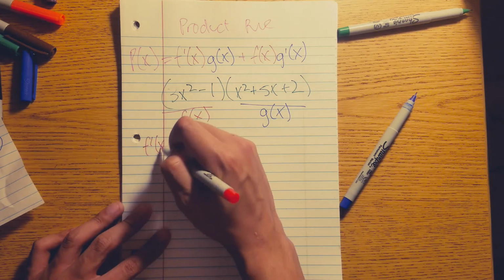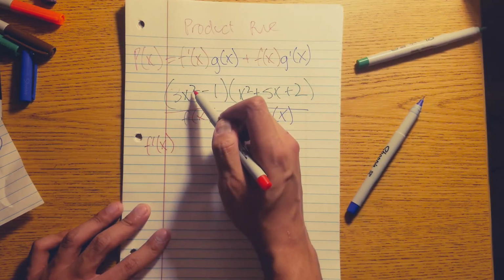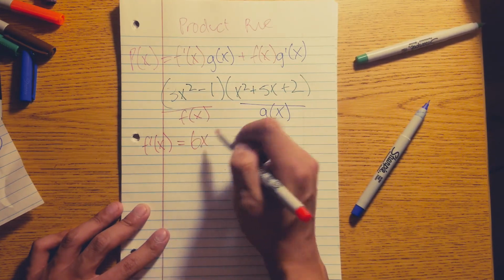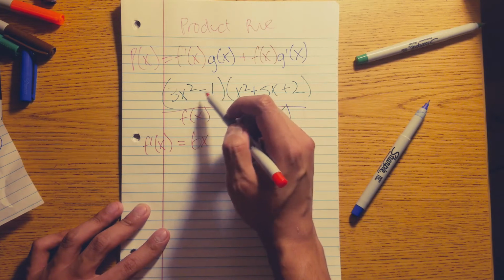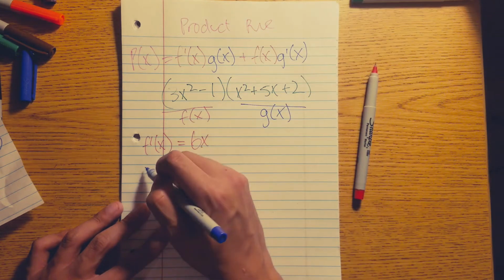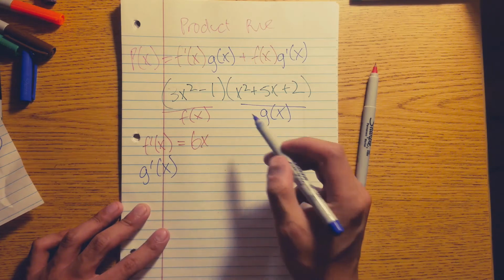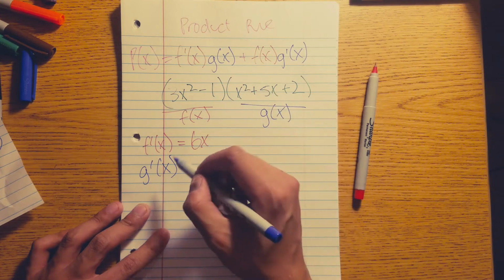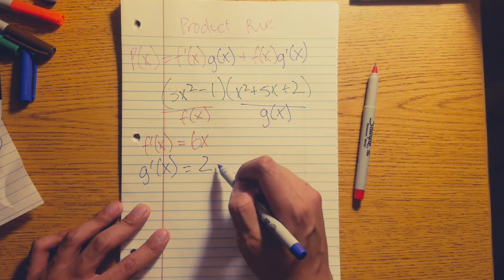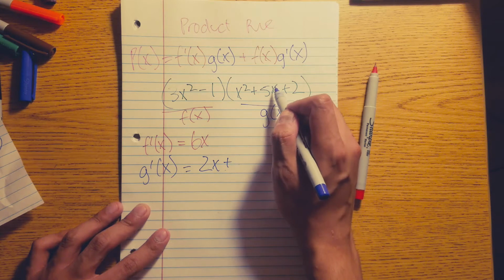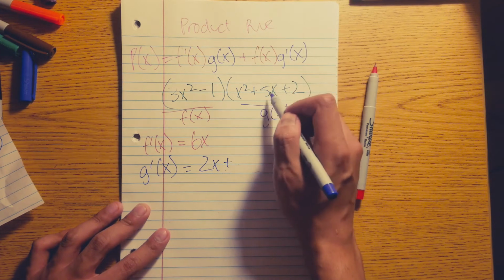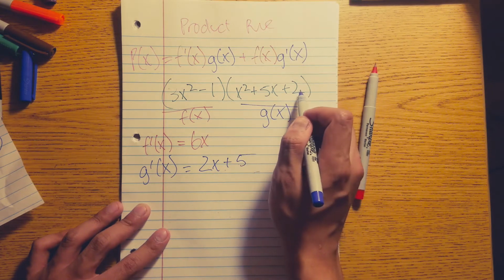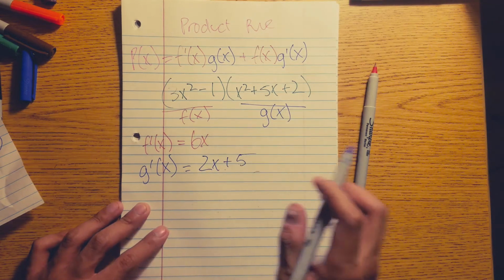So f prime of x, we multiply 2 times 3 because it has an x, and we have 6x, and 1 doesn't have an x, so it goes away. And then for g prime of x, we again use the power rule. We multiply the 2 that's in front by the 1 in front of the x, which is 2x, plus, we multiply the 1 times the 5 and get rid of the x, which is 5, and then 2 does not have an x, so it goes away.